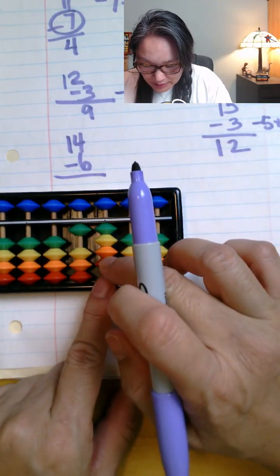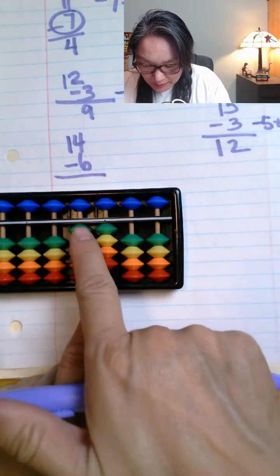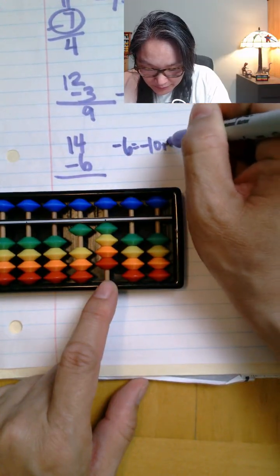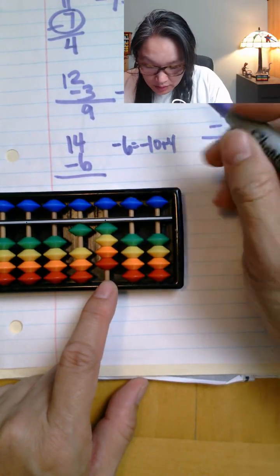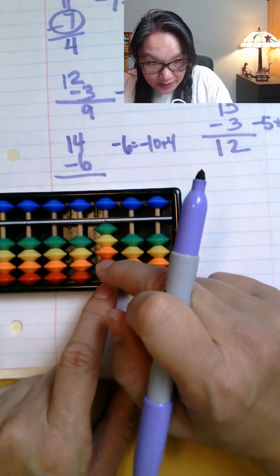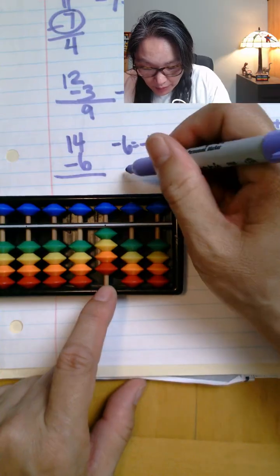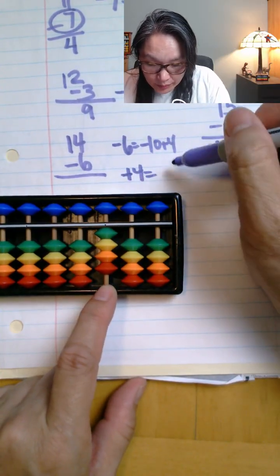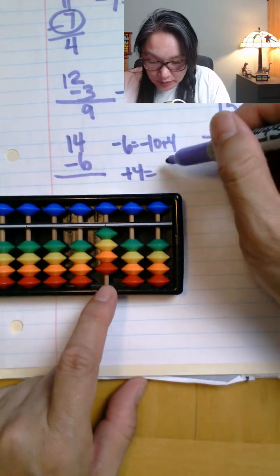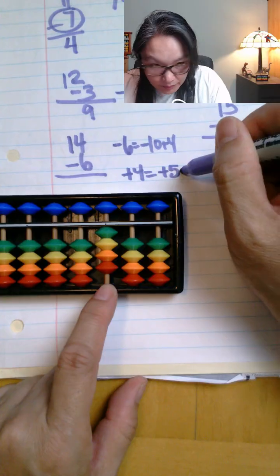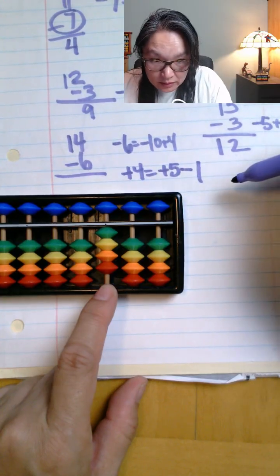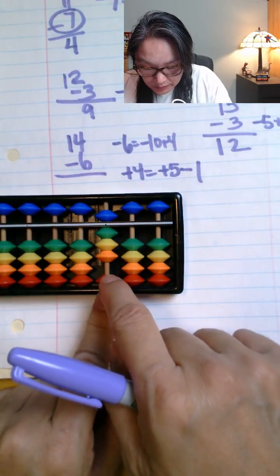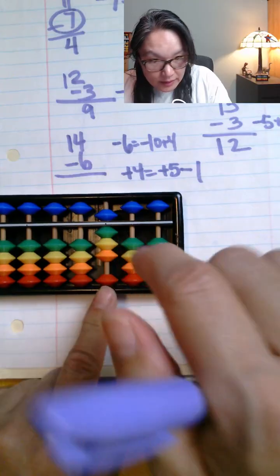Minus the 6 is minus the 10. Minus 6 is equal to minus 10 plus 4. So we minus the 10, now we have to add the 4. Right, but the problem is there's not enough beads to add the 4. What can we do? Plus 4 is equal to plus the 5 minus 1. So I plus the 5 and I take away the 1. So my answer is 8.